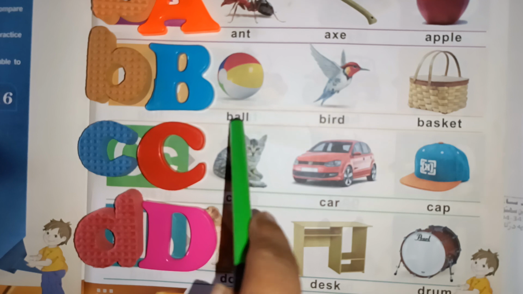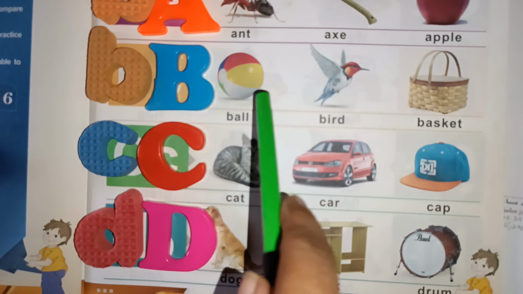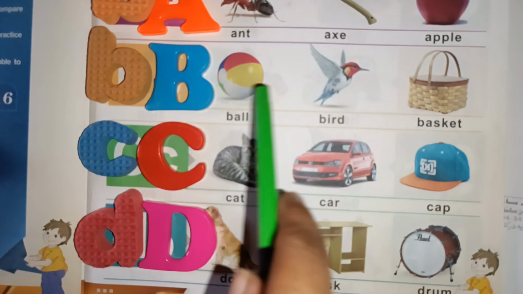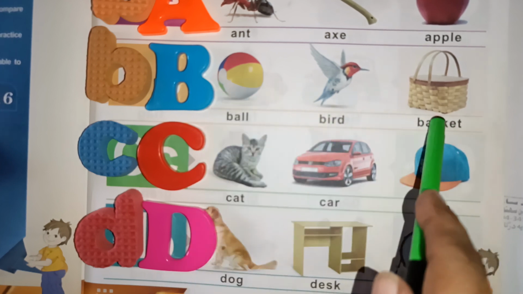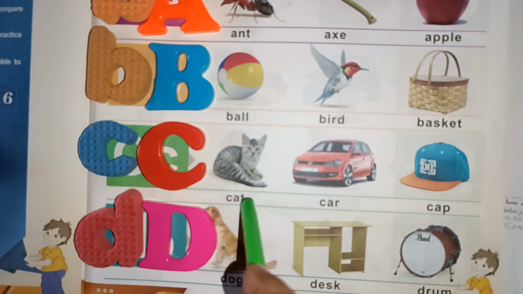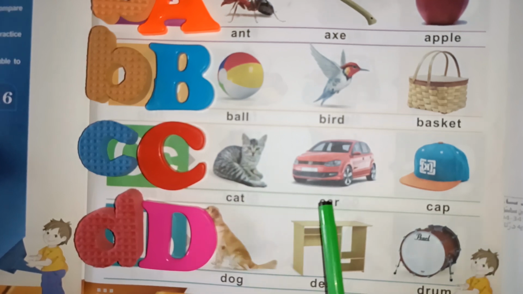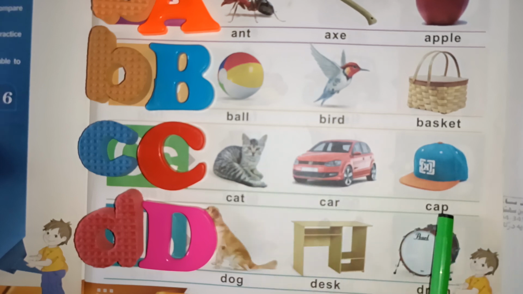B for ball, B for bird, B for basket. C for cat, C for car, C for cape.